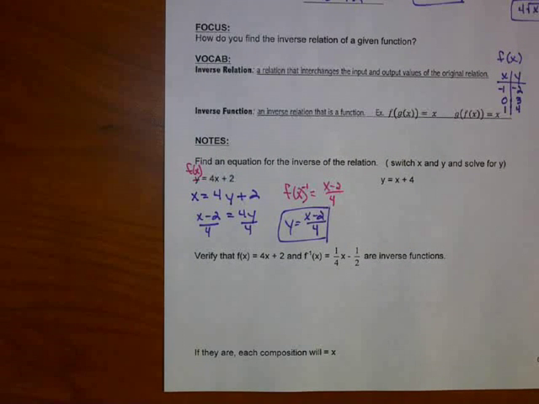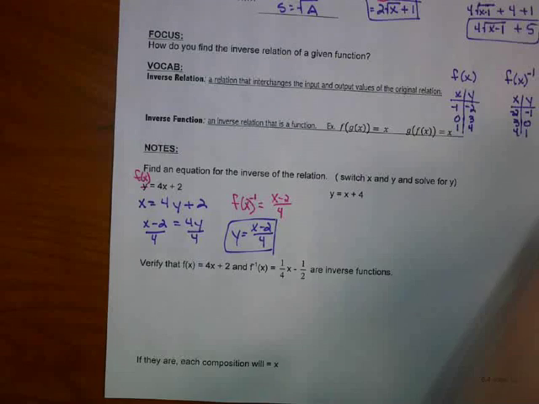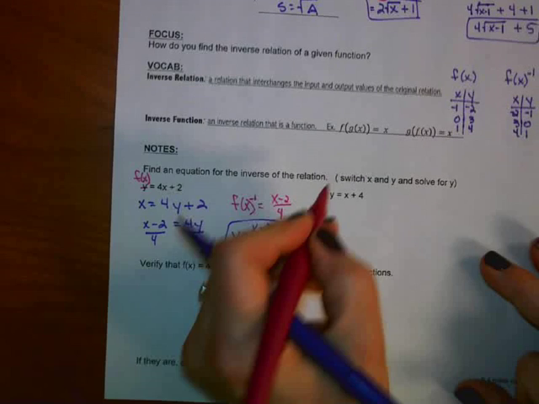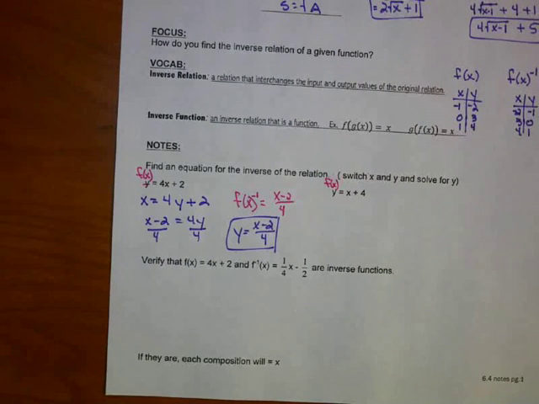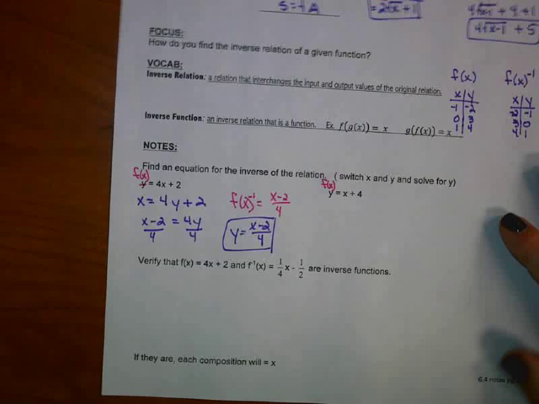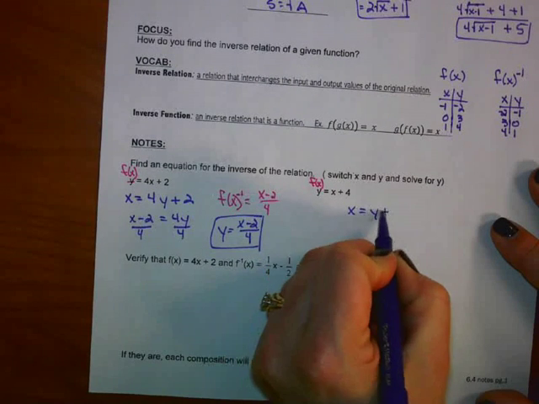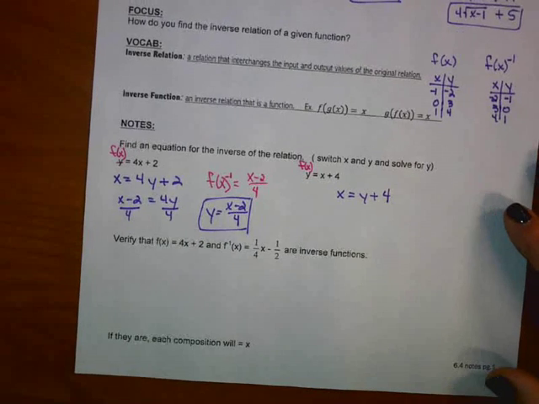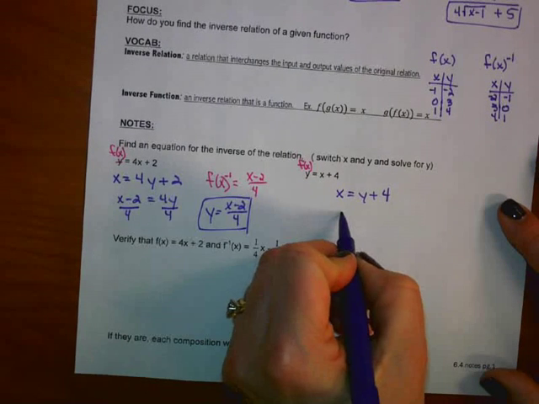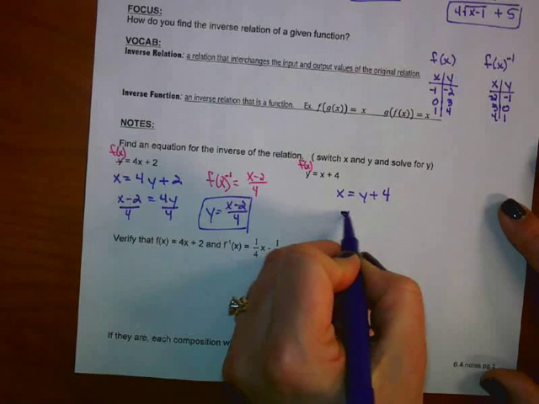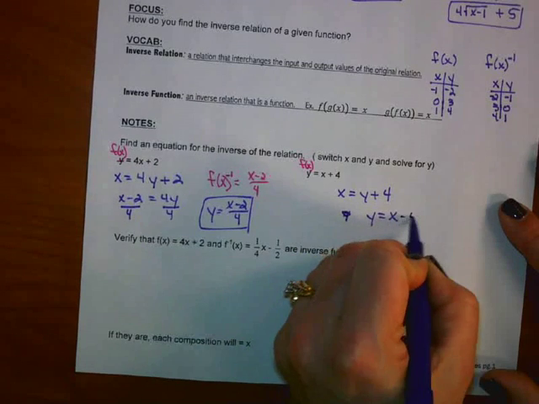Okay, let's do this again. Here's the original function, f of x, which is really the same as y, your output. So I'm going to find the inverse. All I do is switch x and y. Switch, switch, and I just get y. Actually, y equals x minus 4.